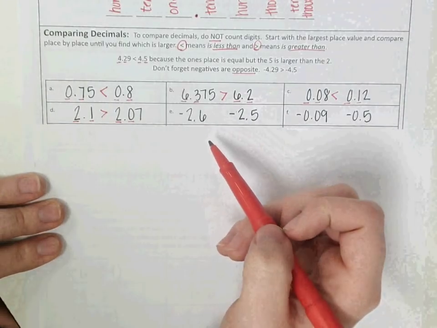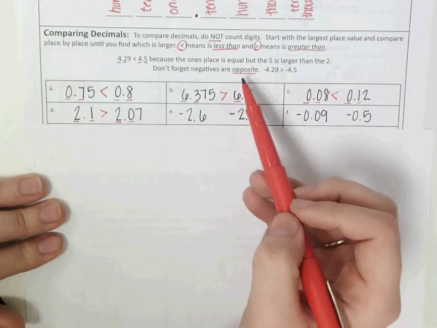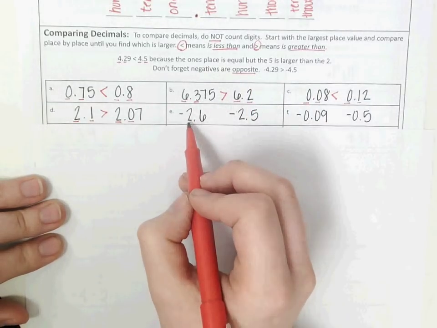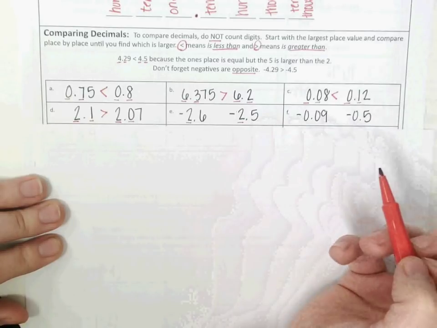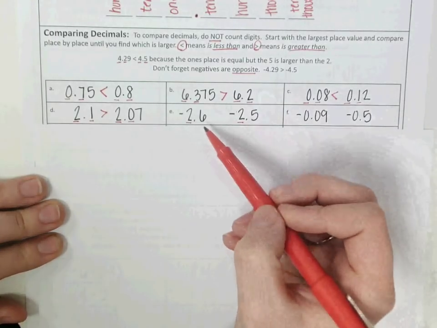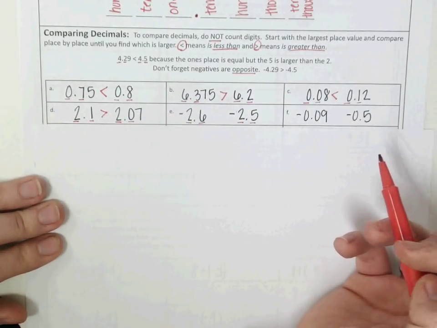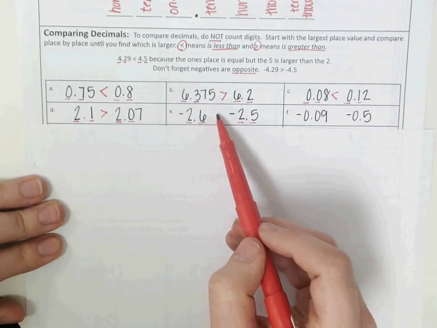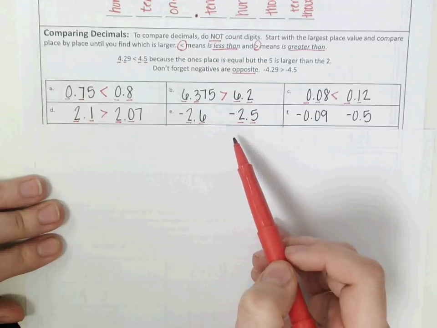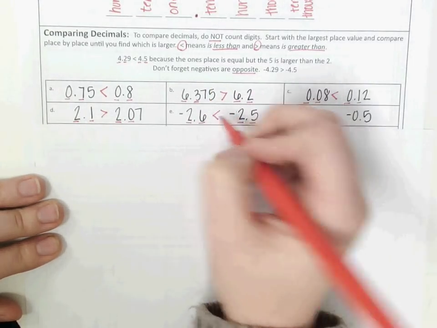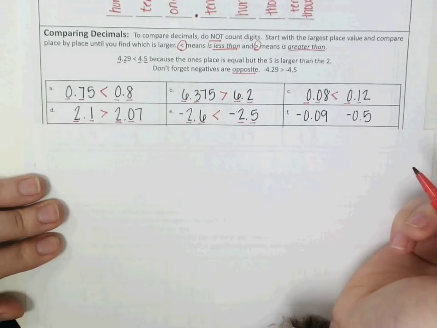So now let's start looking at our negatives, and we have to remember, don't forget negatives are opposite. We start with our ones place again, and they both have 2s, so that's the same. Then we go to our tenths place, and our first one has a 6 and our second one has a 5. Normally we would say 2.6 is bigger than 2.5, but we're dealing with negatives, so it's the opposite. Negative 2.6 is going to be less than negative 2.5.